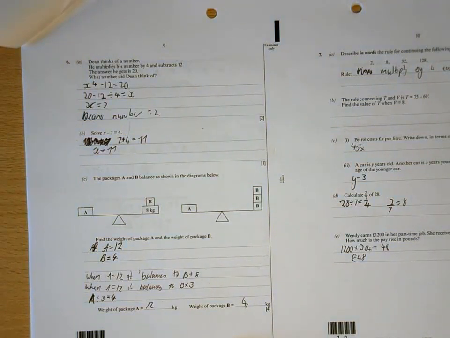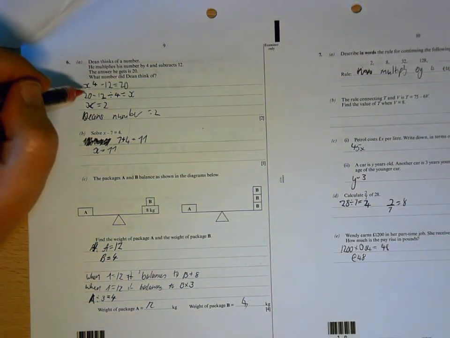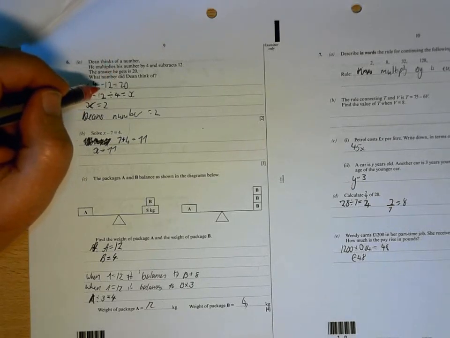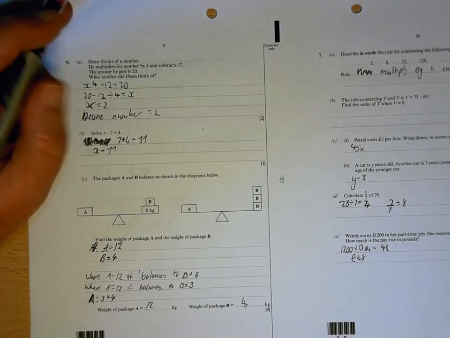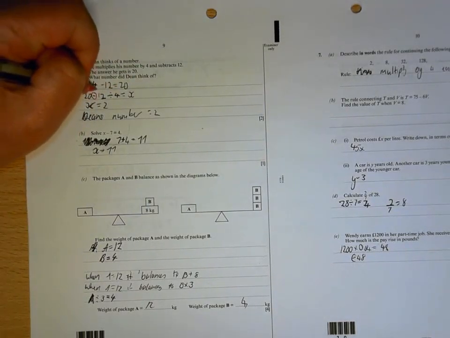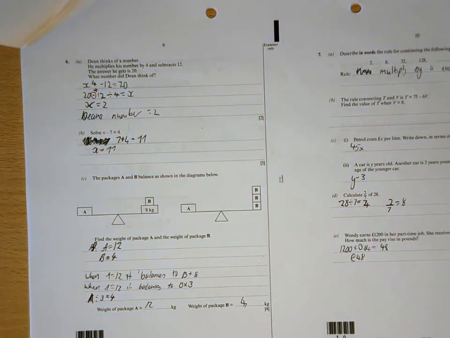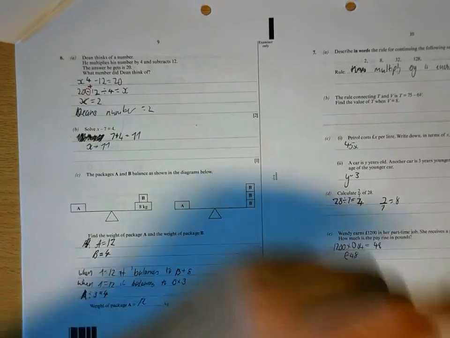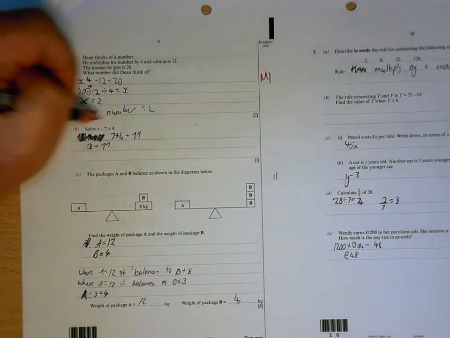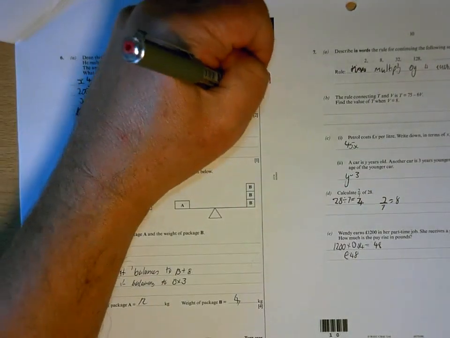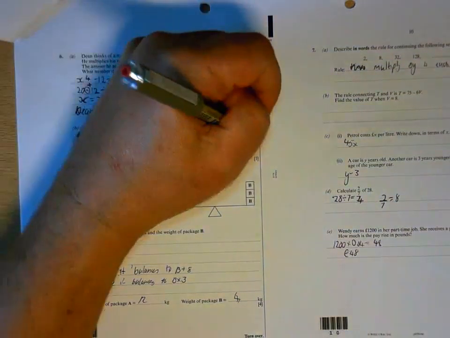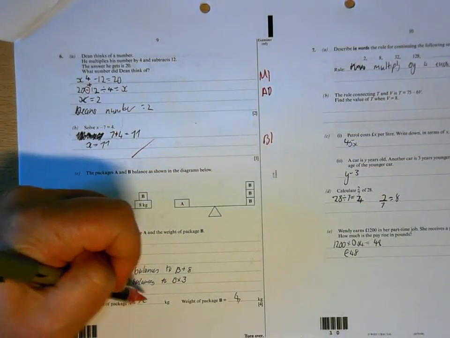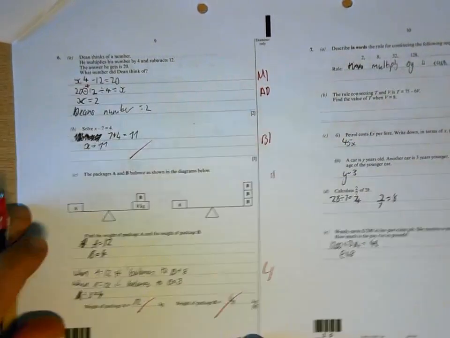Okay, so what have we got here? So 4 times x take away 12 is 20. So your mistake is that needs to be added 12, not subtracting 12. So you got the right idea of forming the equation there, but you made a mistake. x is 11 is correct. 12 and 4 is correct. Well done, good stuff.